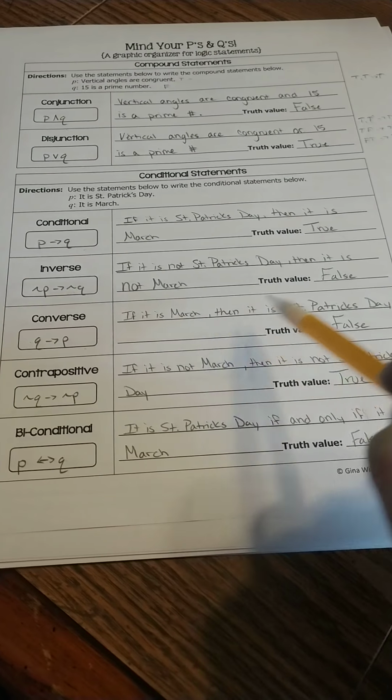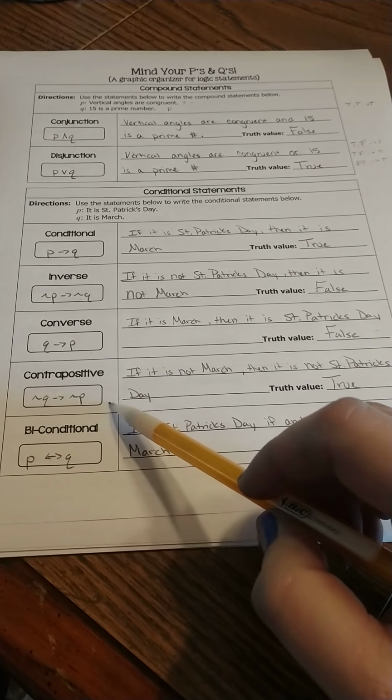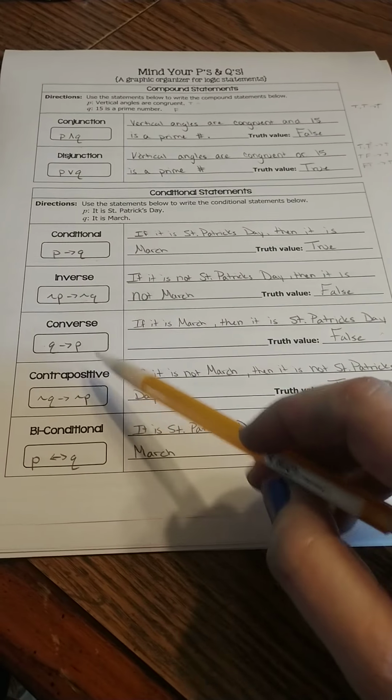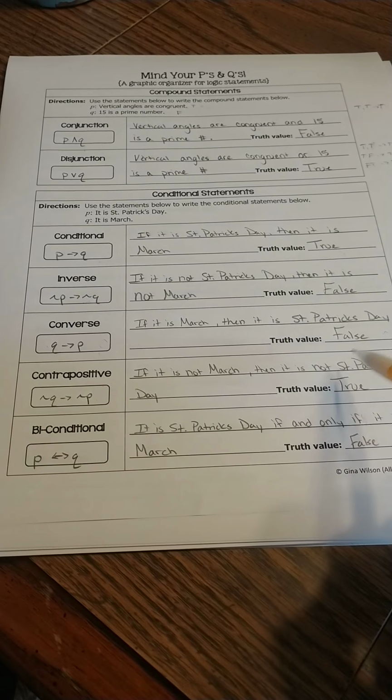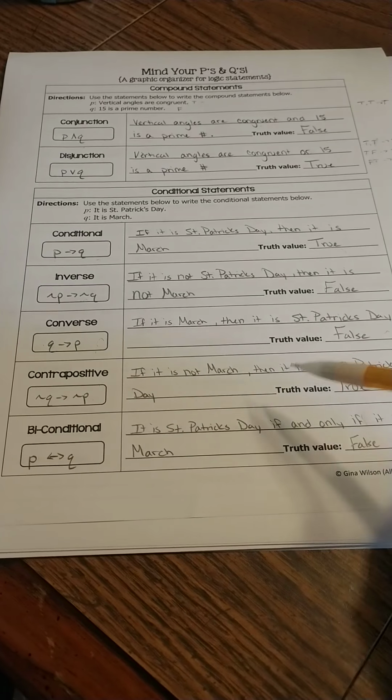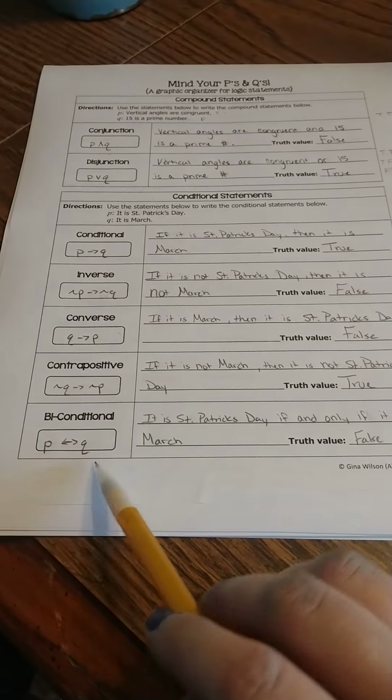Your converse, you take your conditional and flip-flop. If it is March, then it is St. Patrick's Day. That is false. There are more days in March than St. Patrick's Day. Your contrapositive is negating your converse, so insert nots. If it is not March, then it is not St. Patrick's Day. That one's true. If you're not in the month of March, you cannot have a St. Patty's Day.